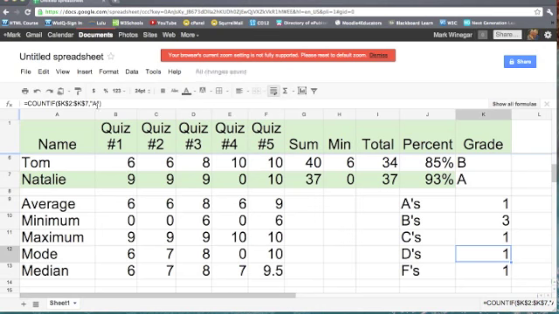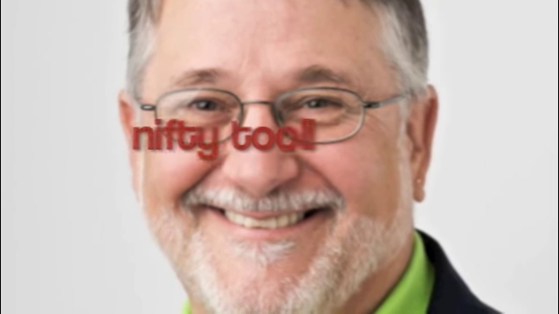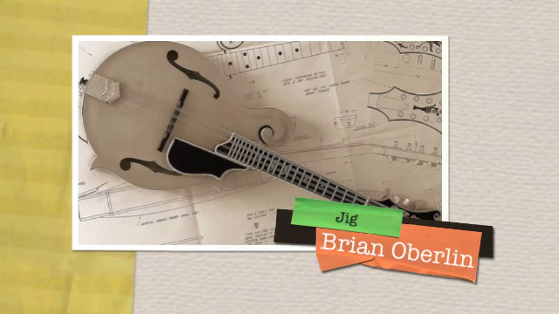And then we want to find the D's. So we'll update that one. There were 0 D's. And then finally, let's change this one to look for F's. And there was one F. Absolute addressing is a nifty tool to have in your toolbox.